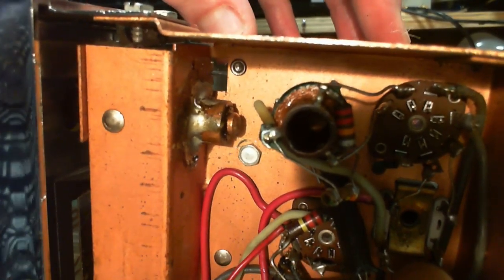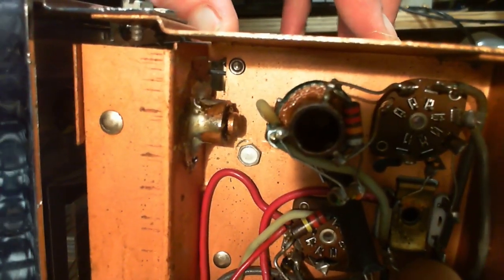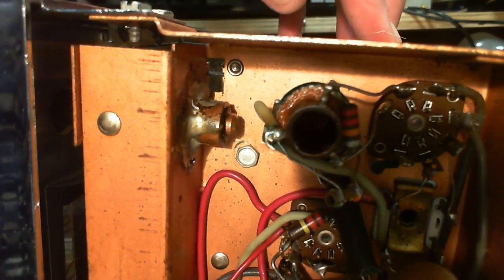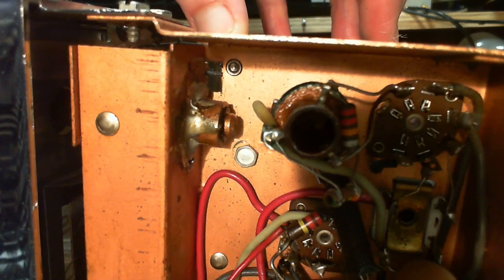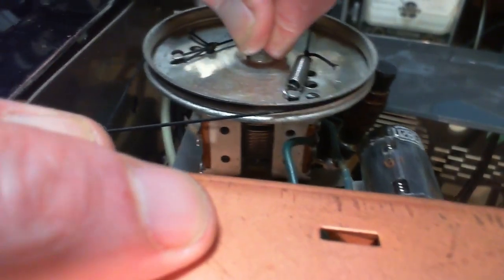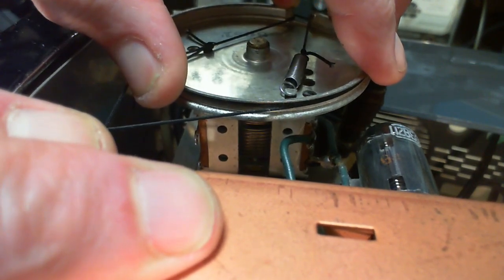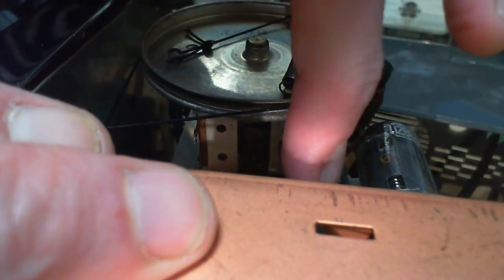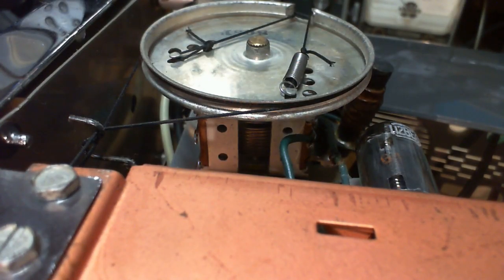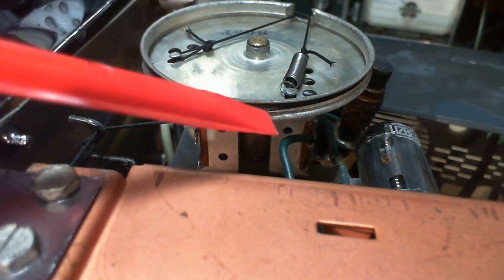No, there's still something there. I put my hand on the chassis at the very moment I touched that wire.